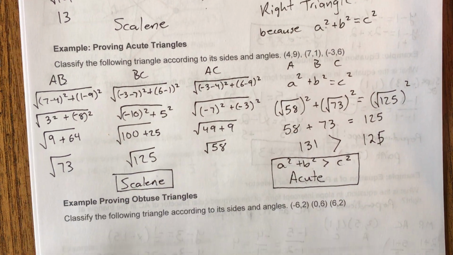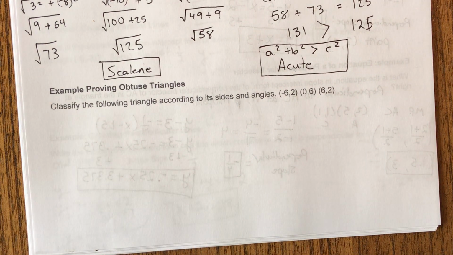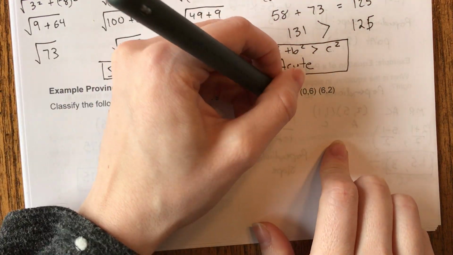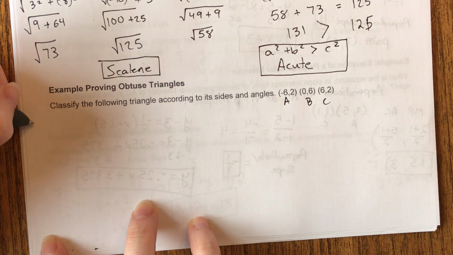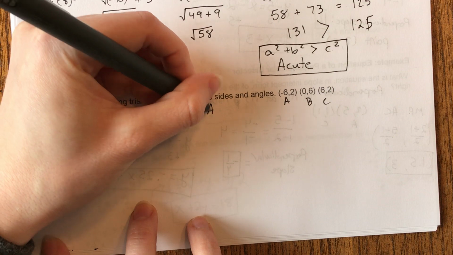You can probably figure out what's going to happen here in the obtuse triangle example. We're going to work through this the same way we worked through the others. We'll say that these vertices are maybe A, B, and C, and we'll go ahead and find their lengths. So AB here, BC, and AC.